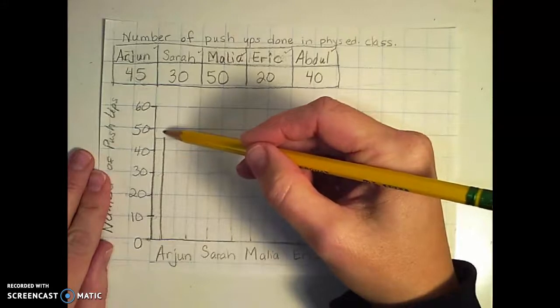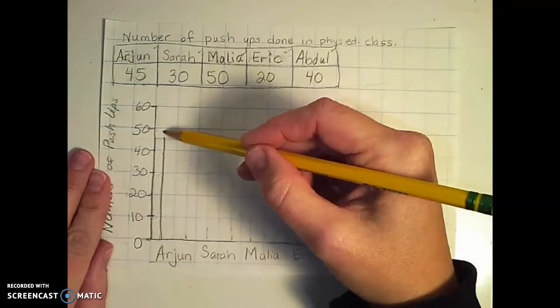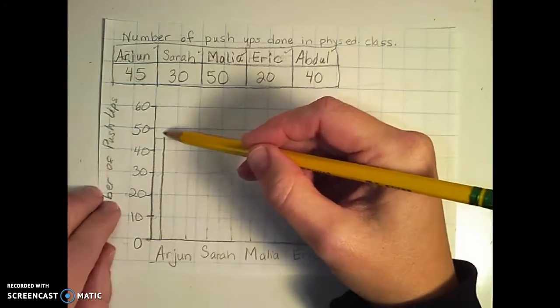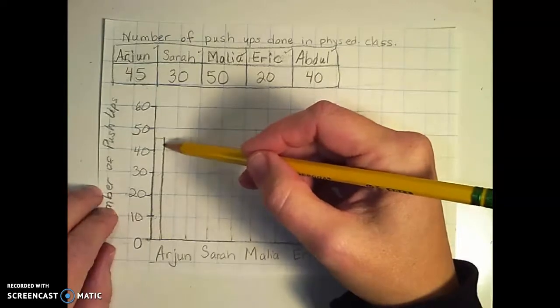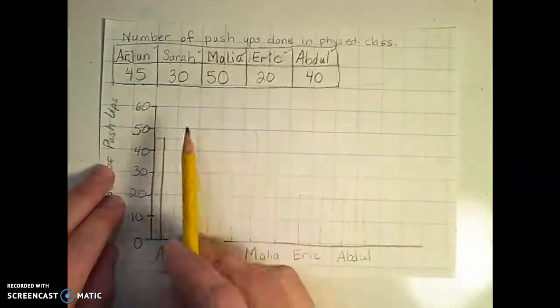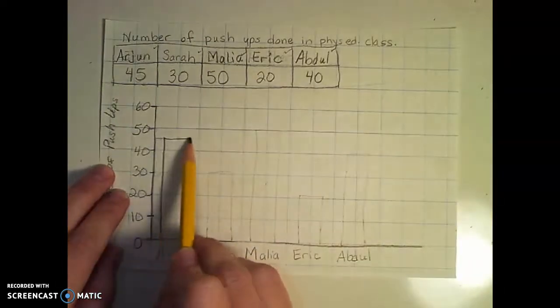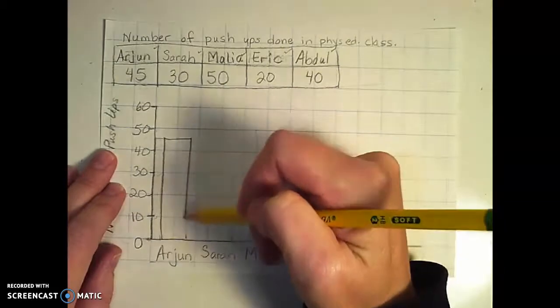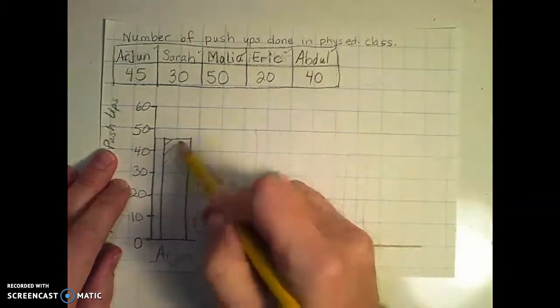So I have to make sure that I show people that it's halfway between. If I go too high, they're going to think it's almost 50, like 49 or something, so I'd have to erase it. If I don't go high enough, they'll think it's 42, so I have to make sure I add to it. So halfway, and I think this is about halfway, that's 45. So that's Arjun. So Arjun got 45.